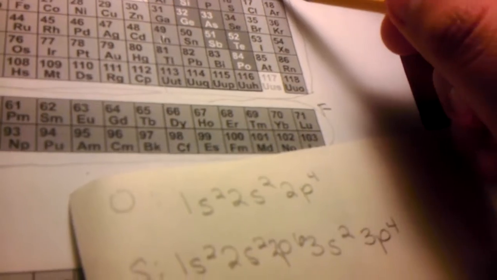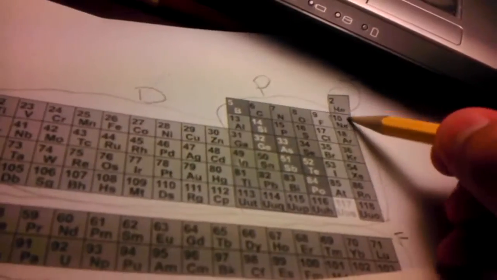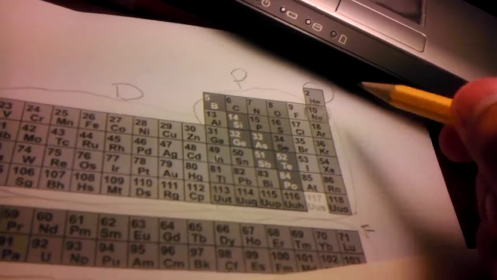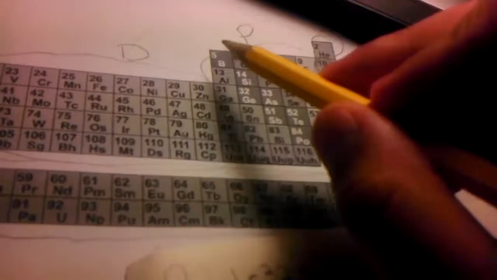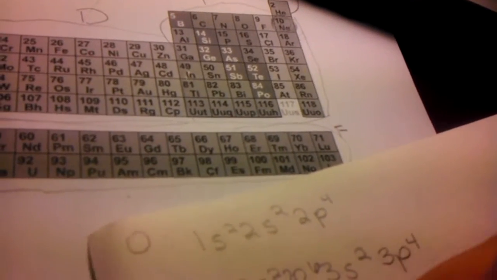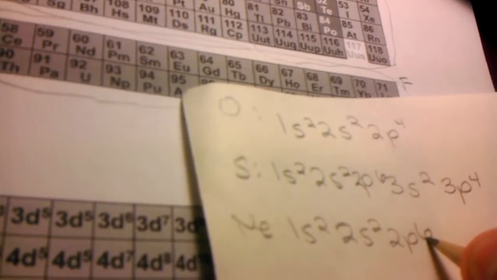But if you think about it, if you get the electron configuration for neon, for example, you would have the same configuration if you add the rest, because the electron configuration for neon would be the same 1s2, 2s2, and then 2p6.